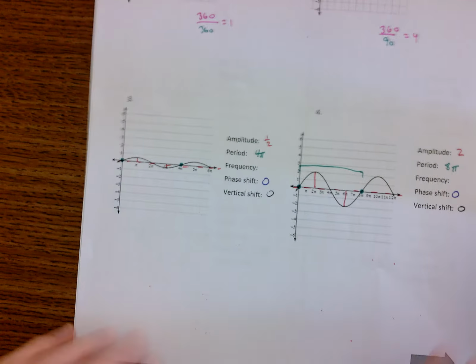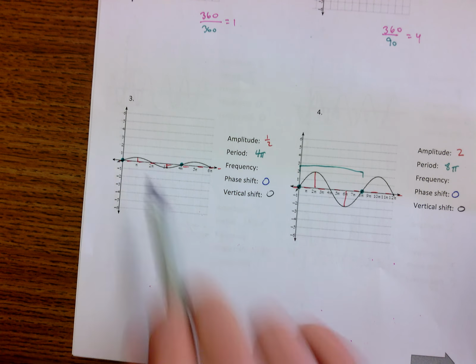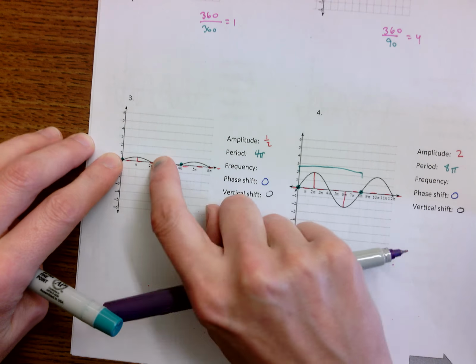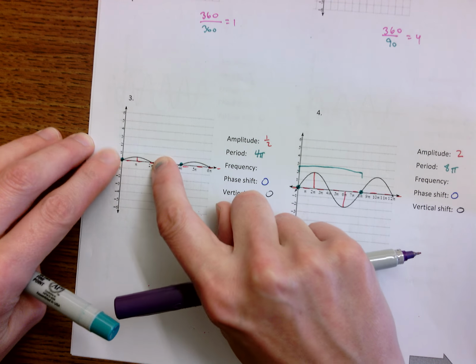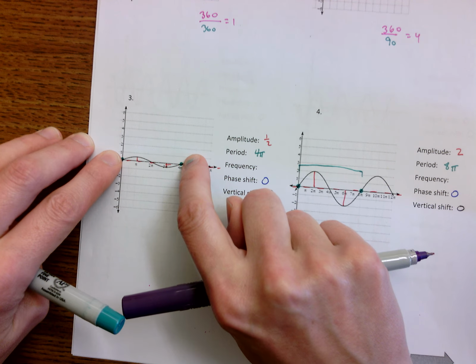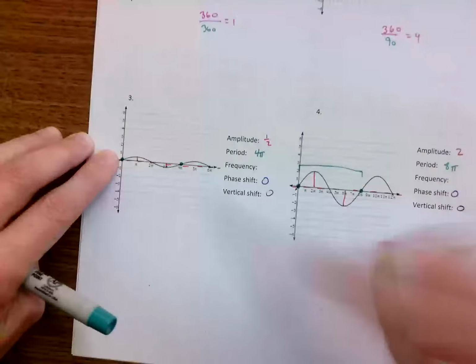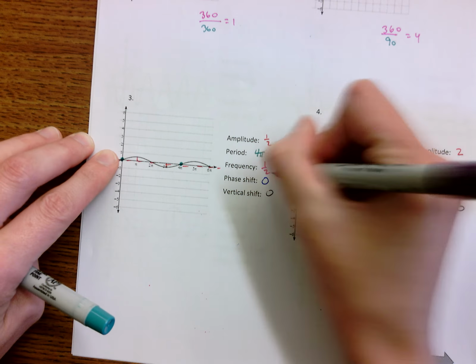All right, this guy down here, this one's in radians. So instead of looking at 360, I'm looking at 2 pi. I'm going to look at this and say, how many complete cycles do I have between 0 and 2 pi? Well, that's only a half a cycle. There's the full cycle. So this right here is half of a cycle. So my frequency is only going to be a half here.